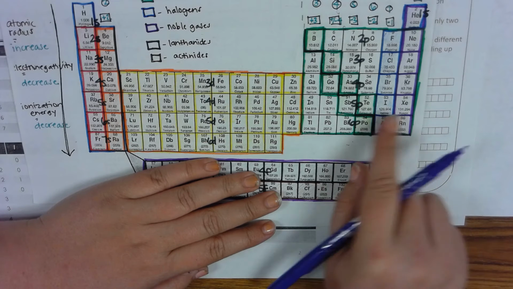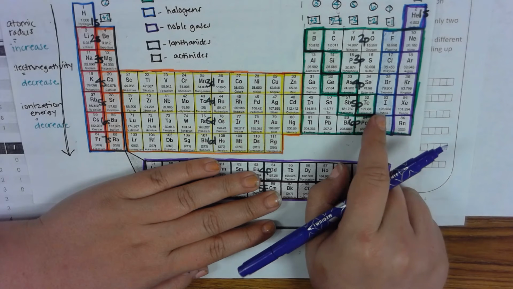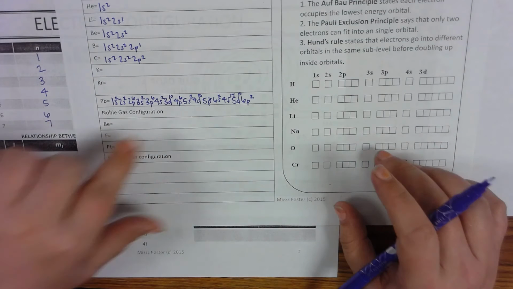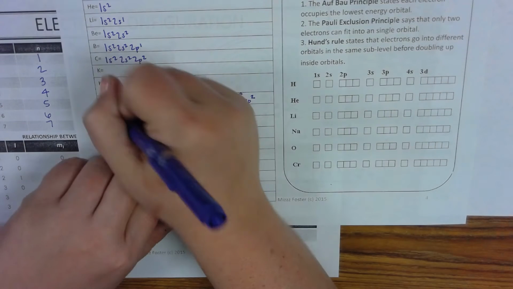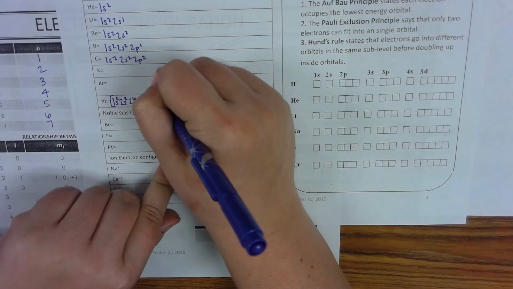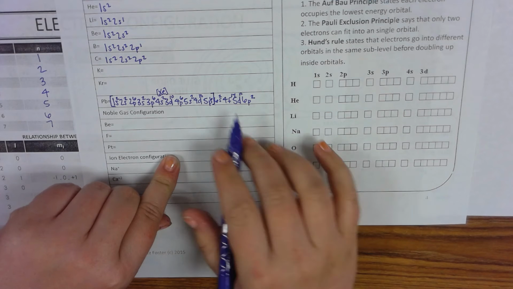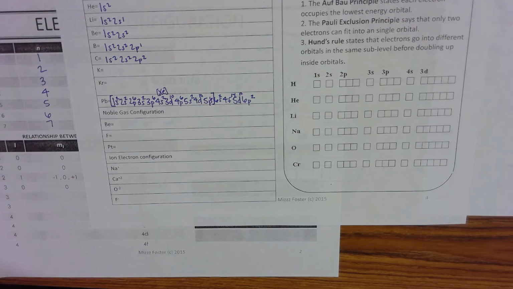Xenon stops at 5p, 1, 2, 3, 4, 5, 6. Xenon stops at 5p6. So if I found lead here, here's 5p6. All of that right there would be contained in the brackets if I would have just simply put Xe. And all you would have had to write was this little part out here. That's what noble gas configuration allows you to do.